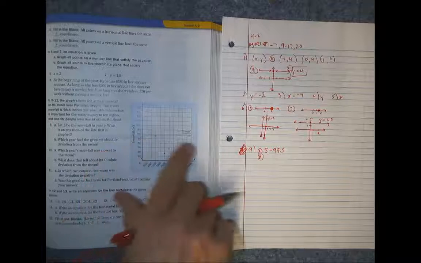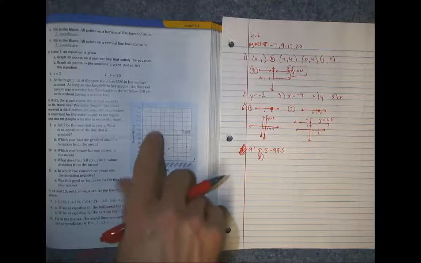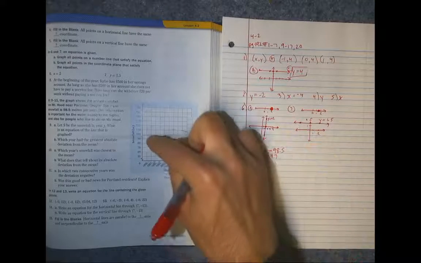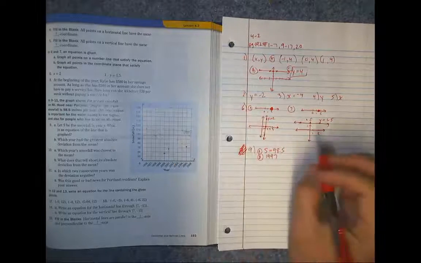So as I look at all these dots, which one is the farthest from the mean? This one right here, and the year there is 1997. That one deviated the farthest from the mean.